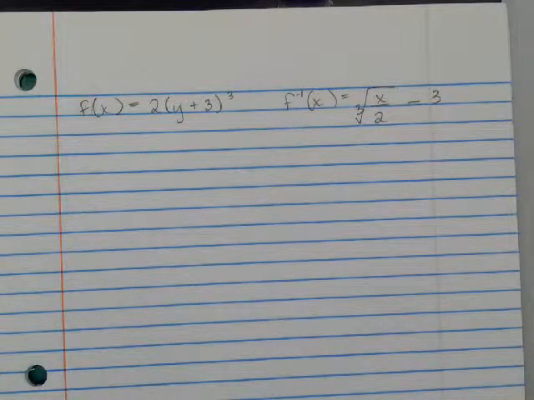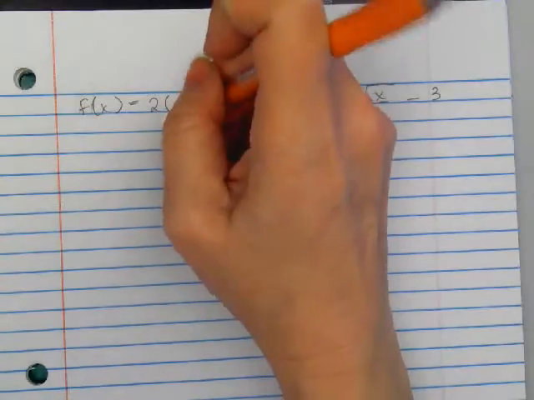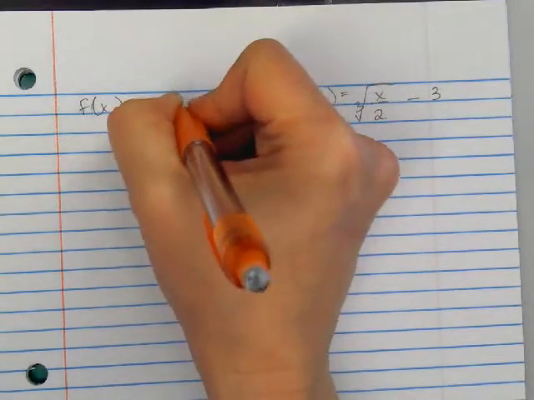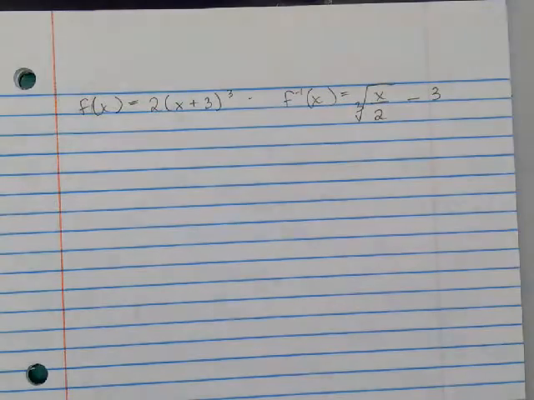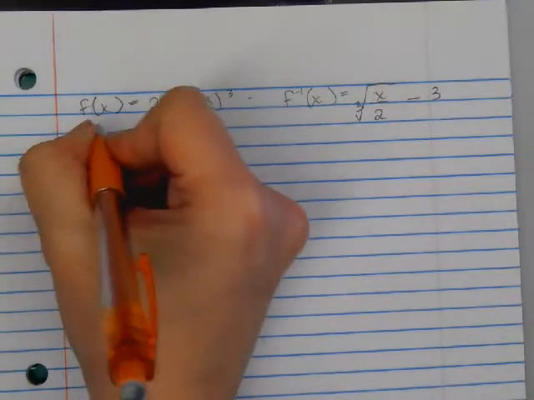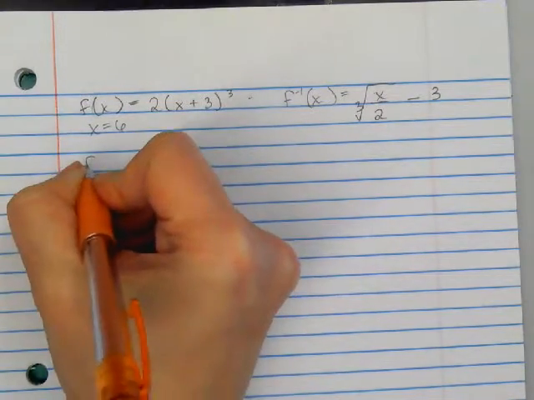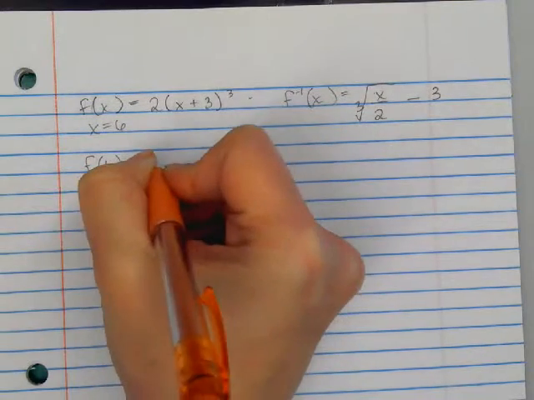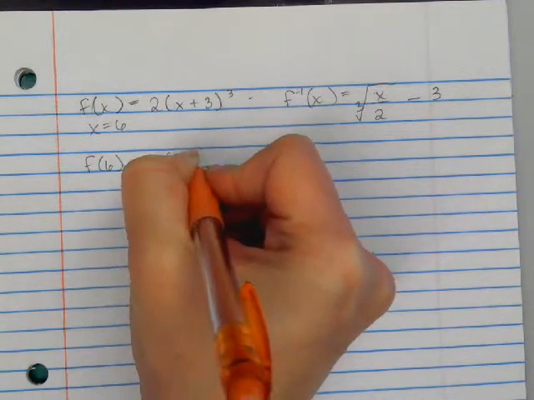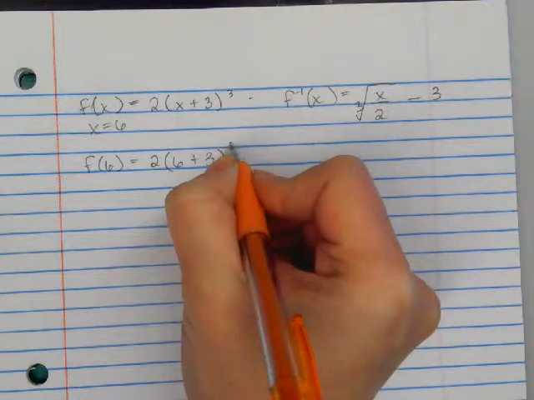What is 9 to the third? 9 to the third power is 9 times 9 times 9, so 81 times 9, that's 729. And then what's 2 times that? 1458.